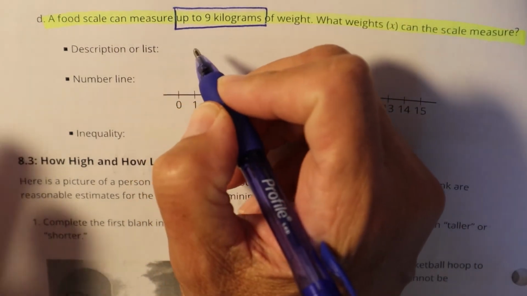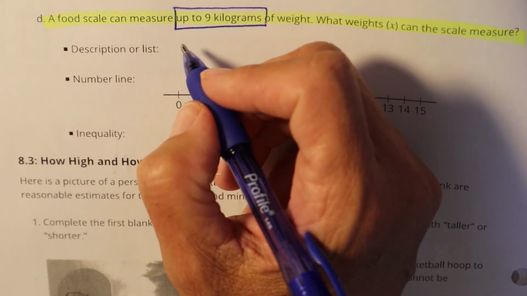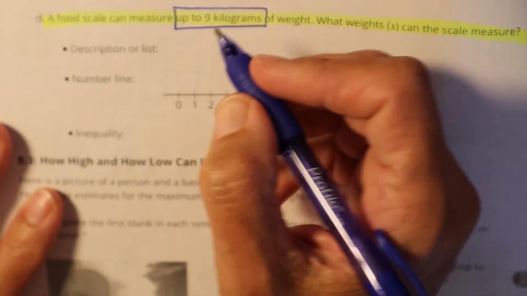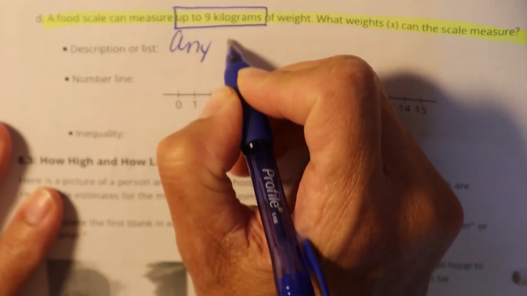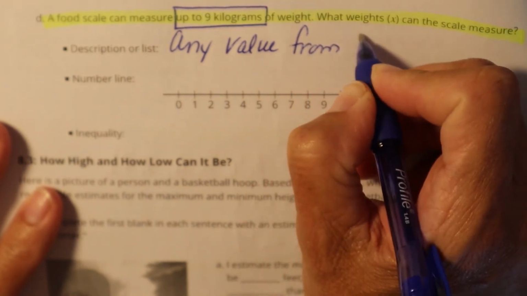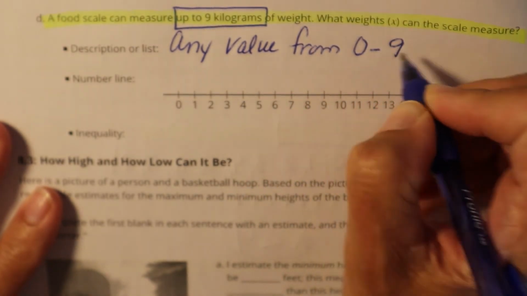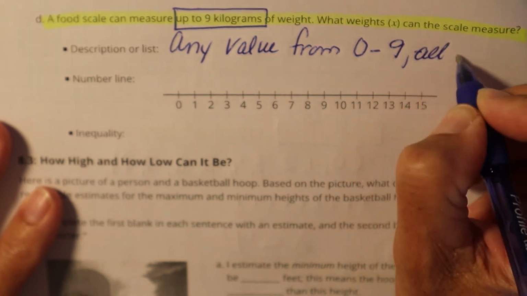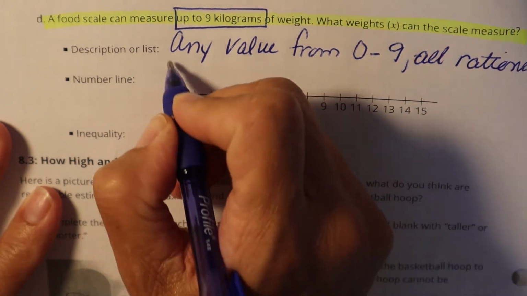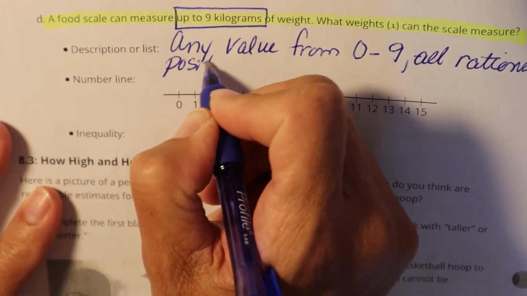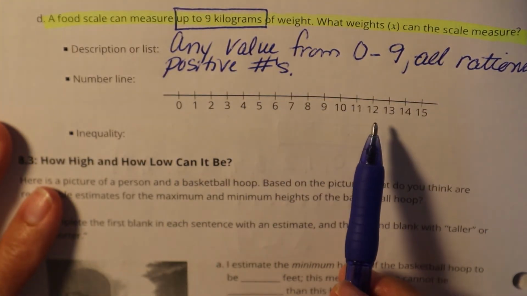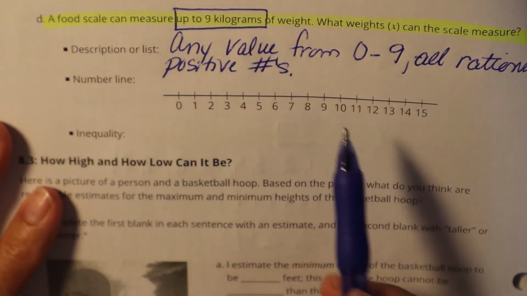So because it's all numbers, I'm not going to write them all, because it would include fractions and decimals and so on. I'm just going to say any value from 0 through 9. And again, these are going to be all rational positive numbers. Okay, here's our number line. It's going to be all numbers 0 to 9.